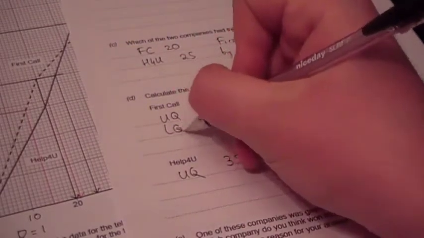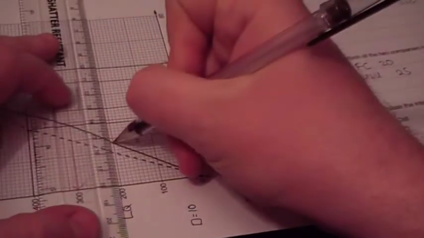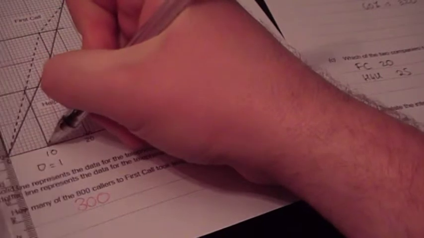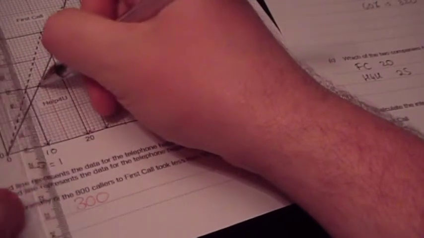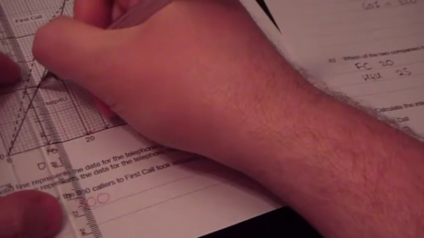Now I need the lower quartiles so I can do my takeaway. I need to draw across at 200, and then straight down there. So one of them is 10. And then straight down again, and the other one is 13.